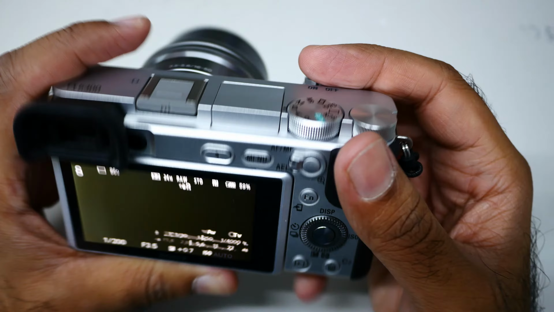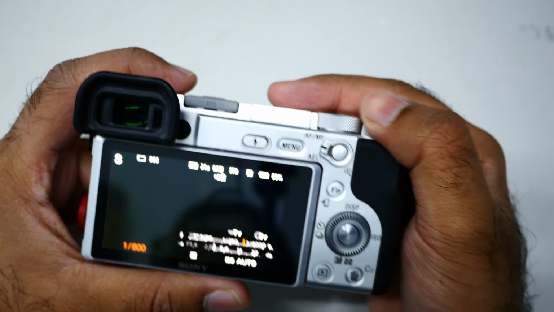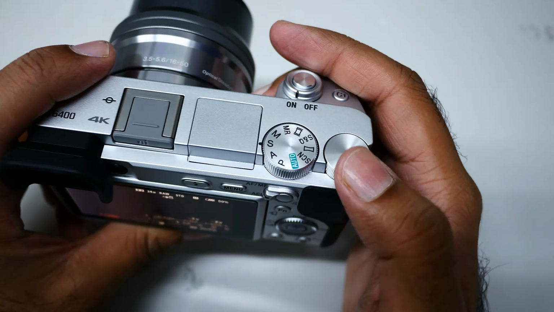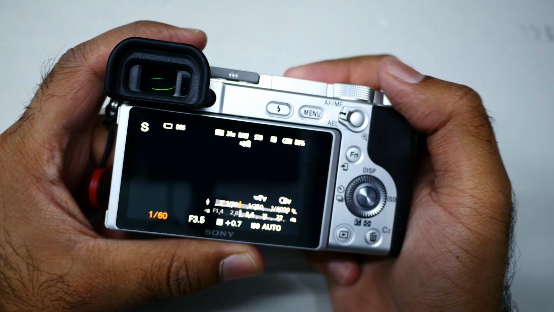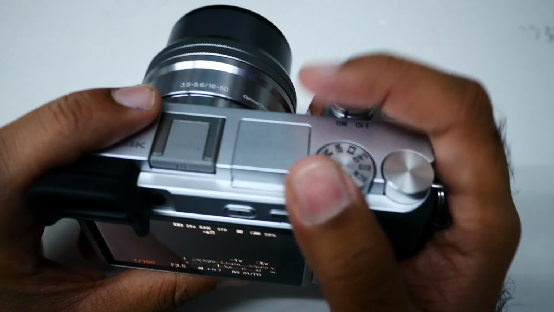First I want to go to shutter speed mode. Here I can easily change the shutter speed with the dial, this dial. Can you see 1/80 of a second? But I want to change it in manual mode.